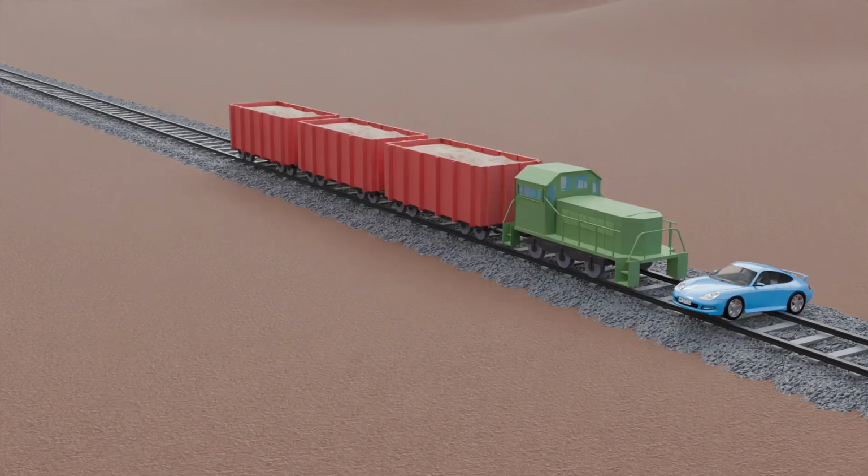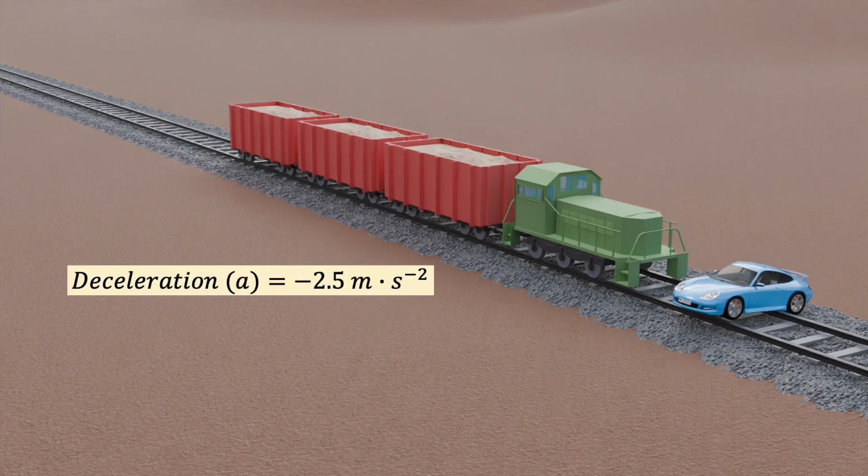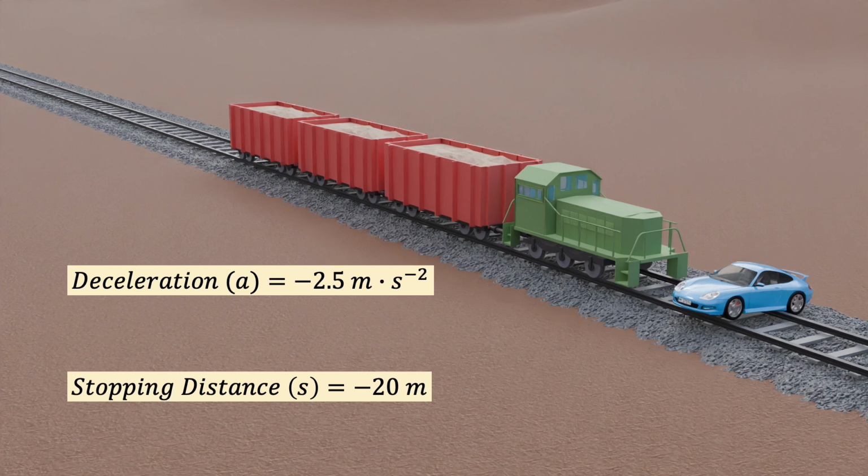So these are the answers we obtained. Deceleration is equal to minus 2.5 meters per second squared, and the stopping distance is equal to 20 meters.